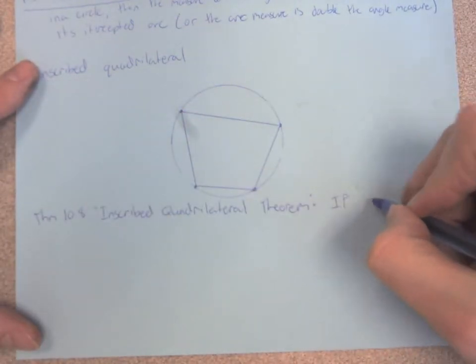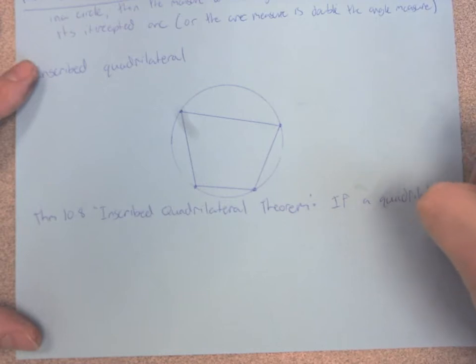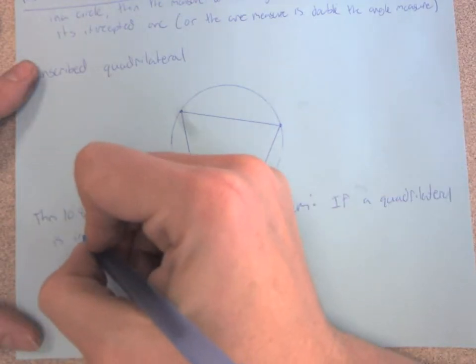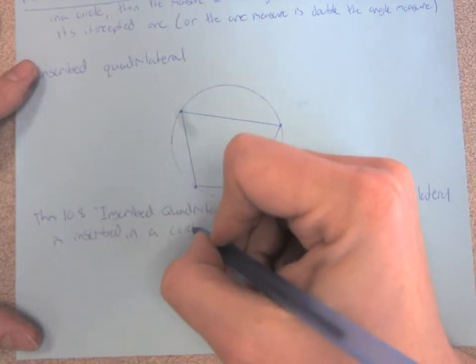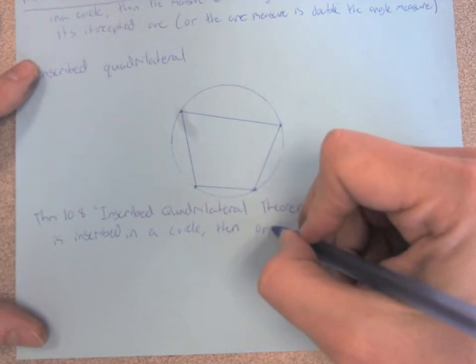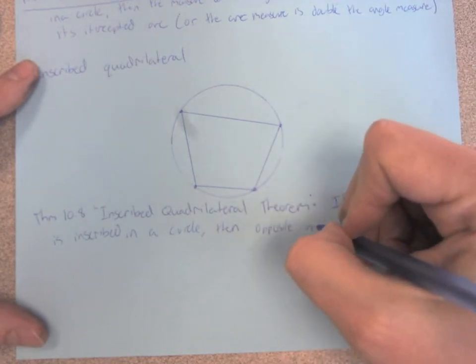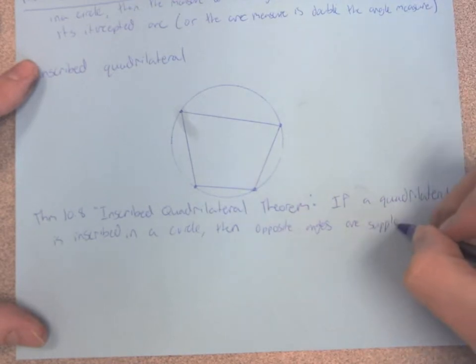It's basically this. If a quadrilateral is inscribed in a circle, then the opposite angles are supplementary.